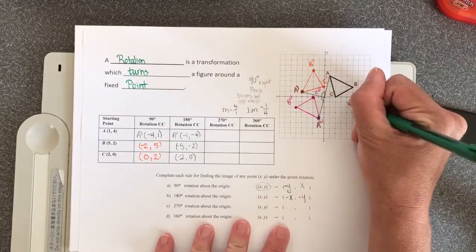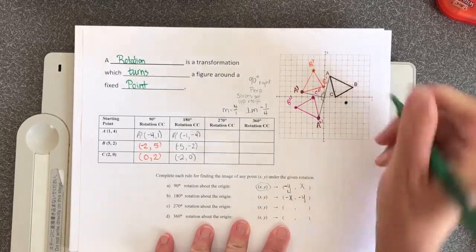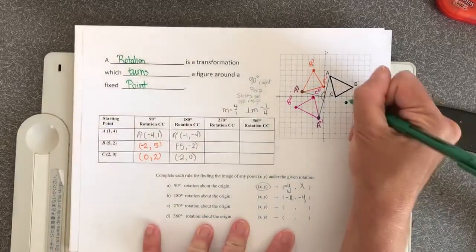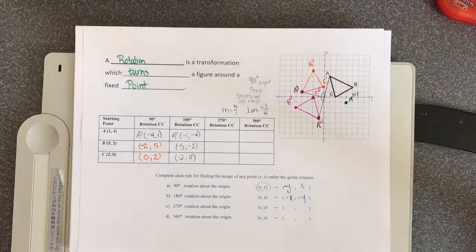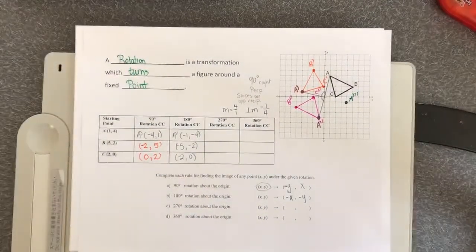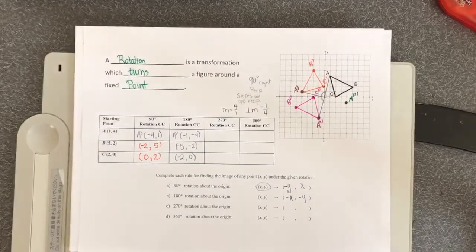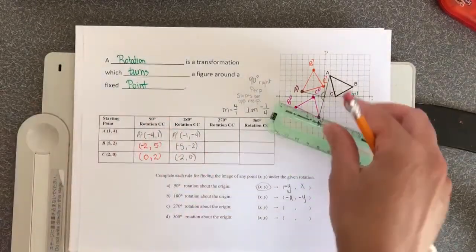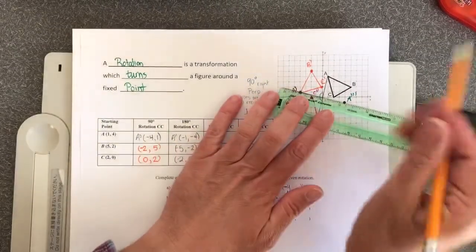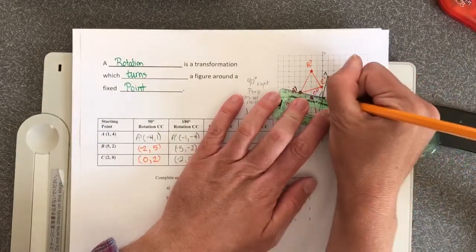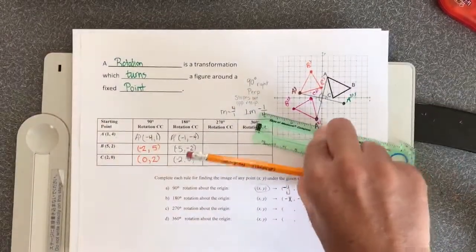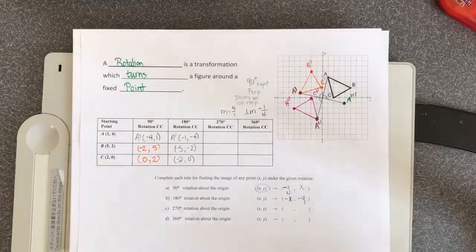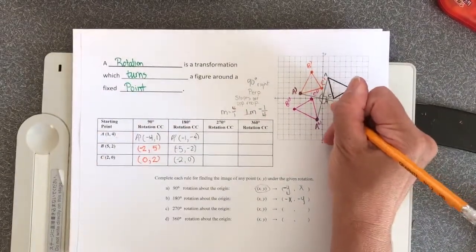Think about slopes. Chances are A is going to be located here. Make your angle. And there I have my 90-degree angle, both directions.